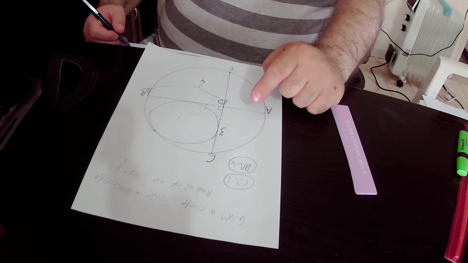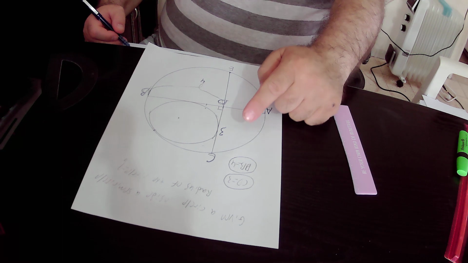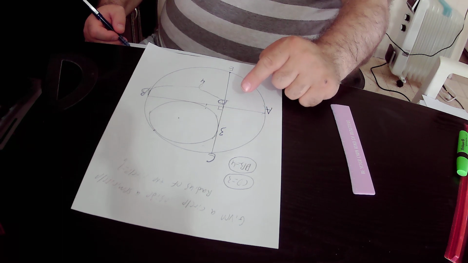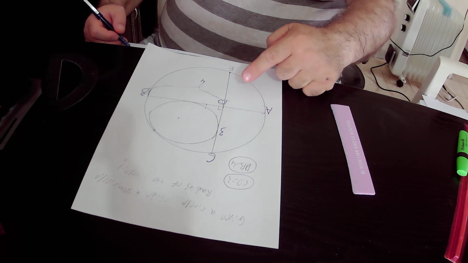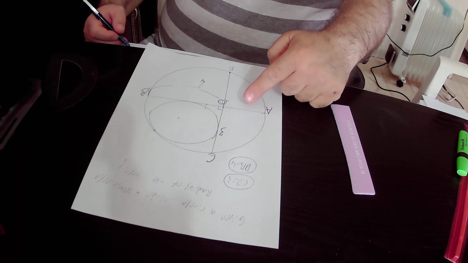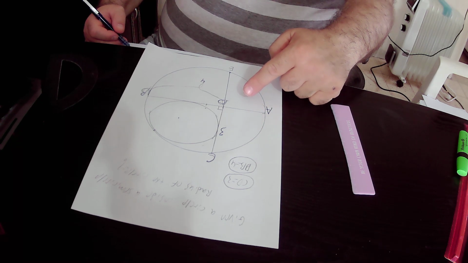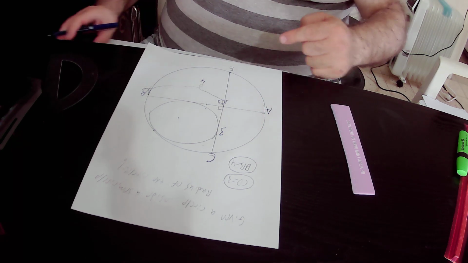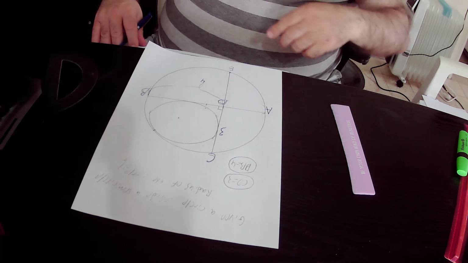So by extending CD, we created line segment CE, so CE must also be a straight line. So we can write down that line segment CE is a straight line.